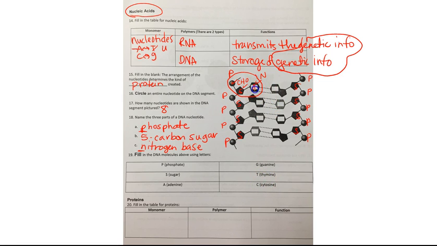Okay, so if I put an A here, we know this has to be a T. Put a C here, this has to be a G. If I put a G here, this has to be a C. And if I put a T here, this has to be an A. And that's the base pairing rule, that talks about those A's going with T's and the C's going with the G's.